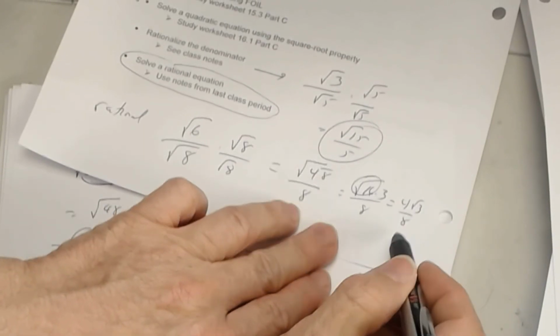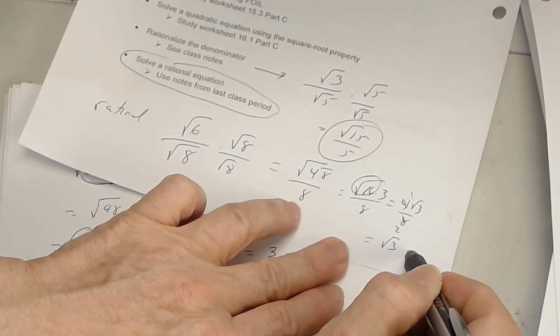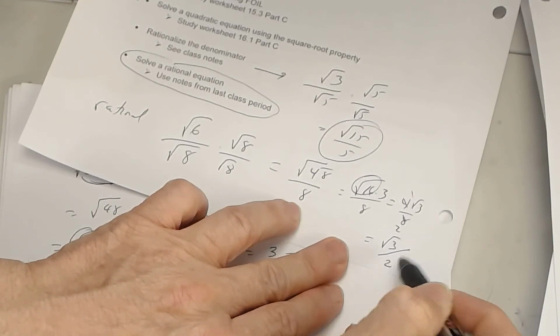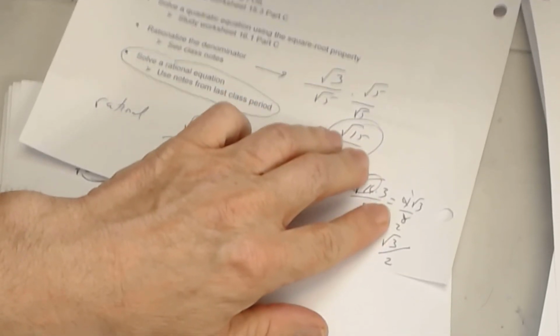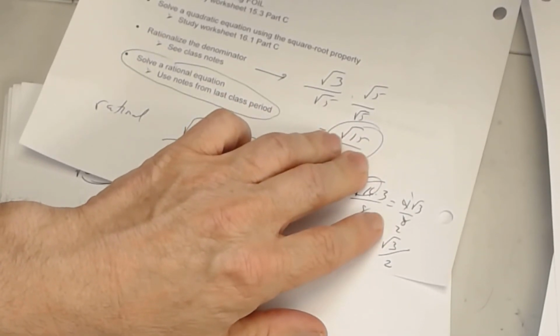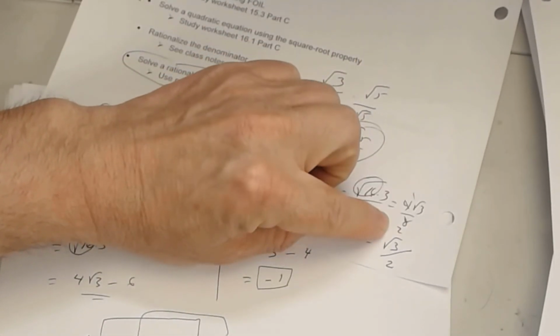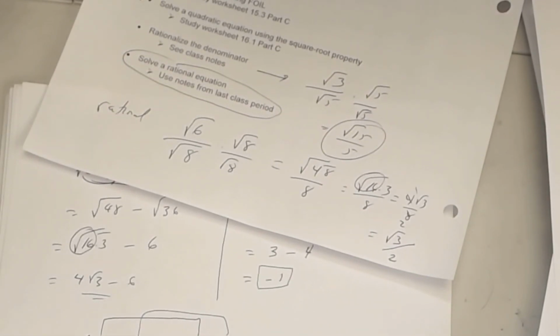But then I can reduce the 4 and the 8. So what's the answer? 2 square root 3 over 4? No, it is square root of 3 over 2. Wait, because what you did was you divided by 2. What do 4 and 8 have in common besides 2? 4. Okay. So 4 into 4 is 1. 4 into 8 is 2. So square root of 3 over 2.